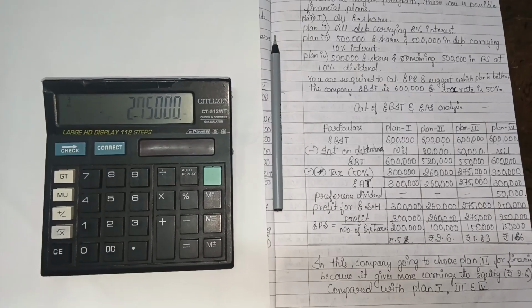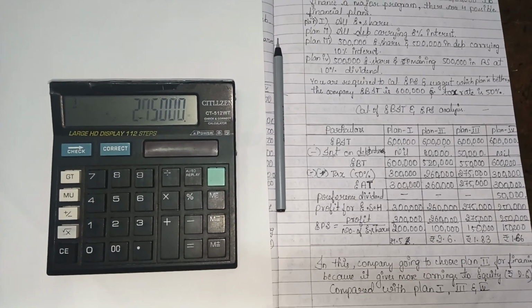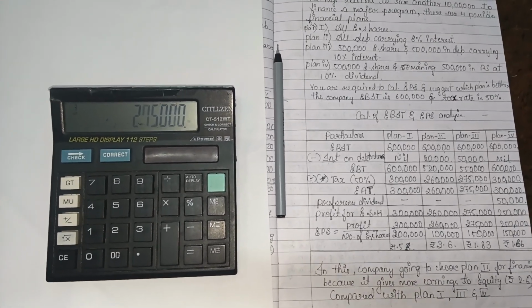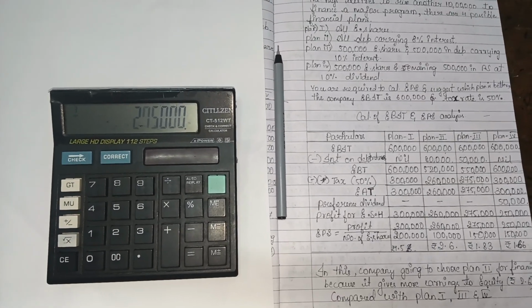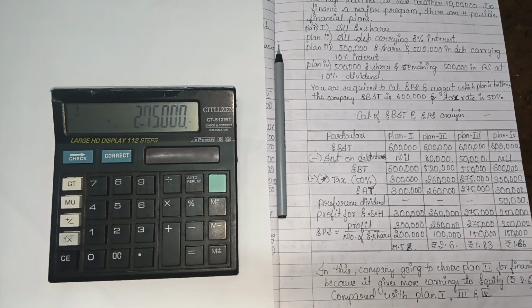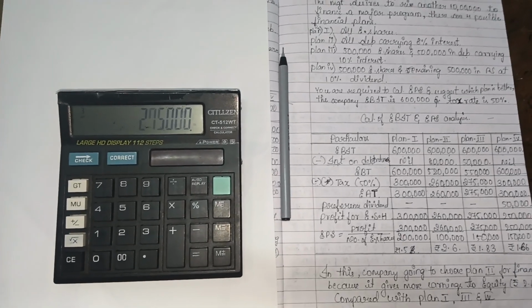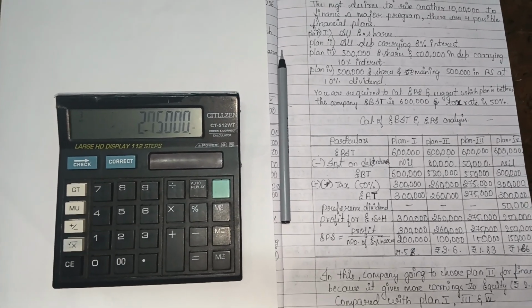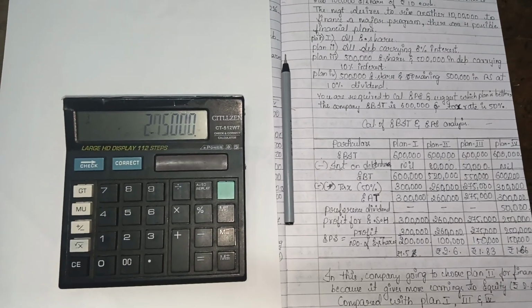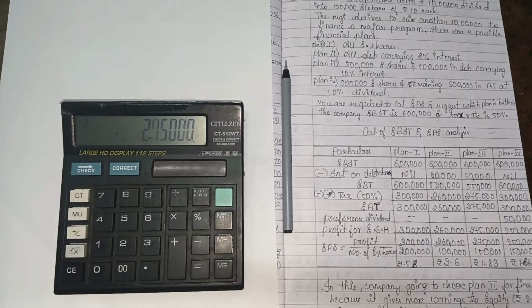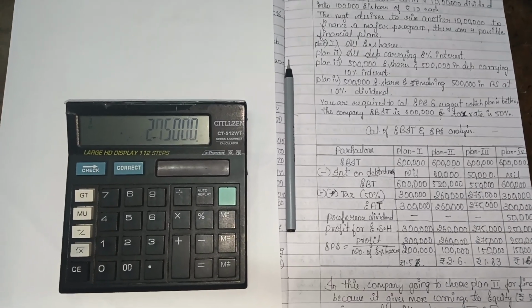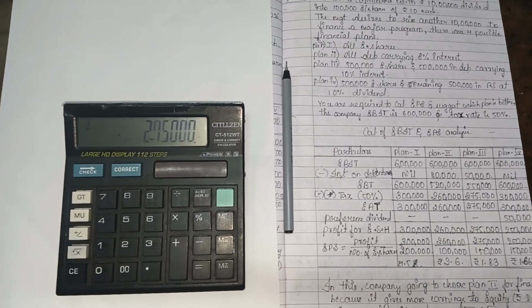Now you need to deduct preference dividend from earnings after tax. In plan 1 there is no preference dividend, therefore nil. In plan 2 also they have not given preference dividend, nil. In plan 3 also there is no preference dividend, therefore nil. In plan 4 they have given 5 lakh equity shares and the remaining 5 lakh in preference shares at 10% dividend.